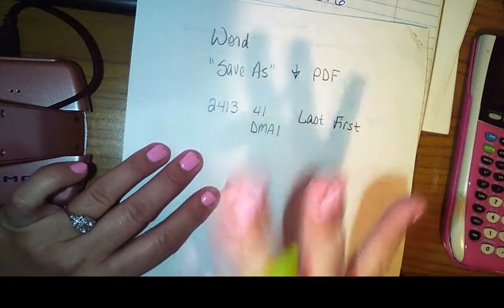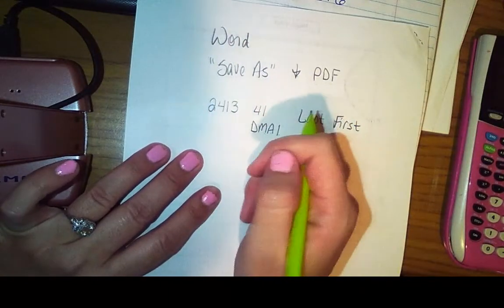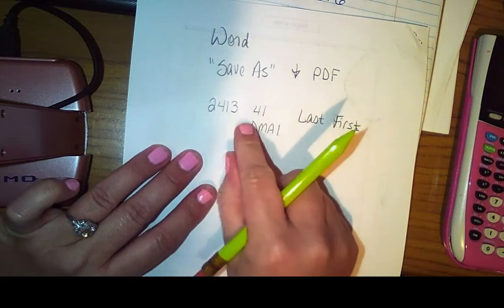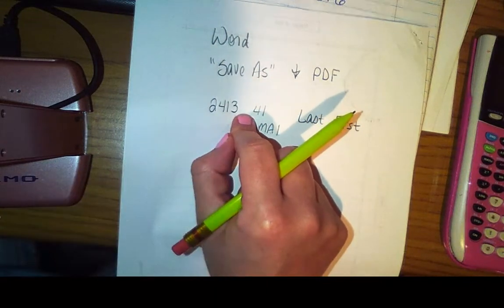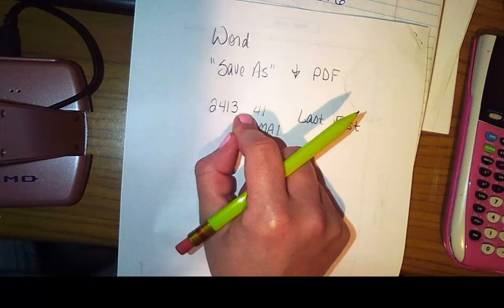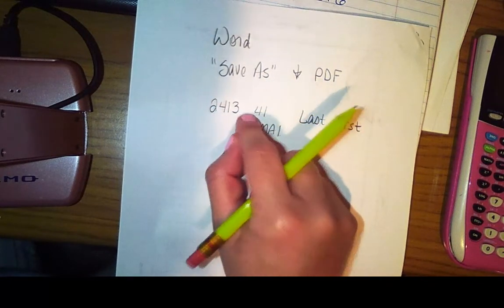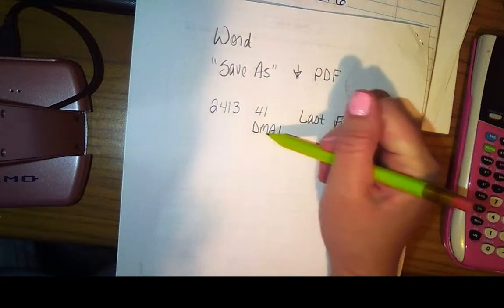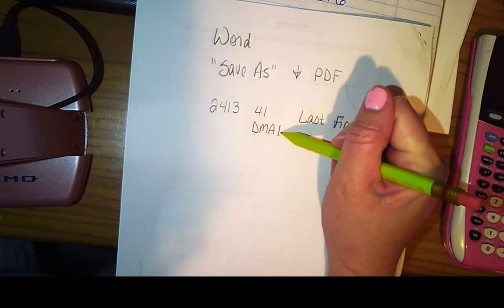And then it's going to be a .pdf, which it'll do by itself. But please follow instructions. You're going to name it 2413 and then a space. Don't put a period. Don't put a dash. Don't do anything. No punctuation. So 2413 space. And then either 41 for on campus or DMA1 if you're in Maypearl.